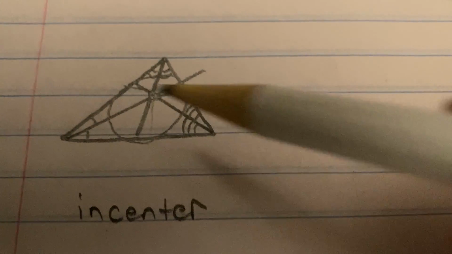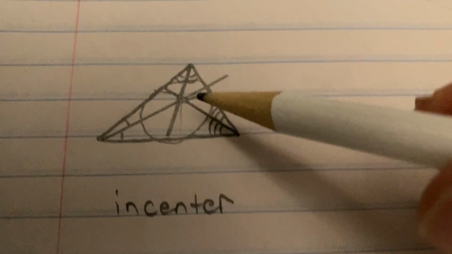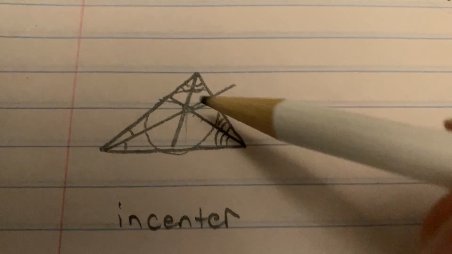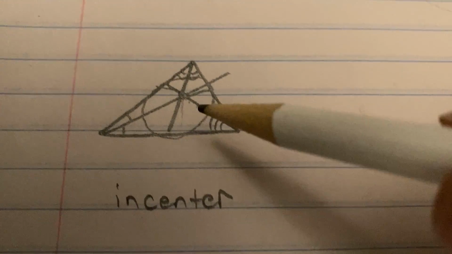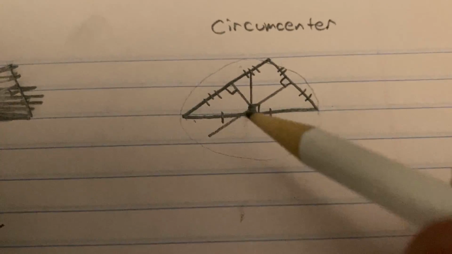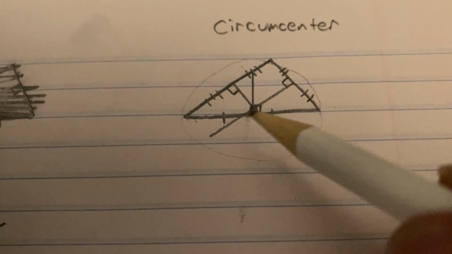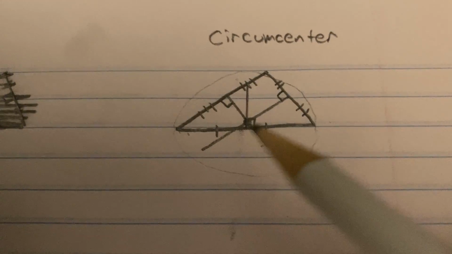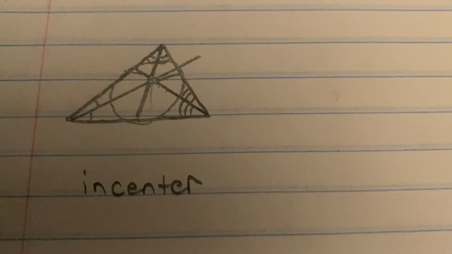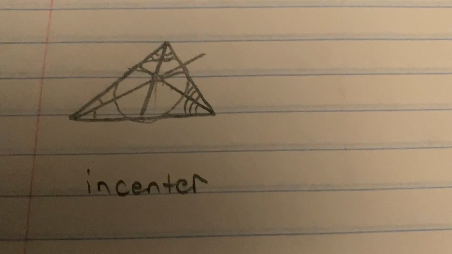So the angle bisectors make a point that is equidistant from all the sides, and the perpendicular bisector finds a point that is equidistant from all of the angles, which means circumcenter and incenter are the opposites of each other. Mind blown. End video.